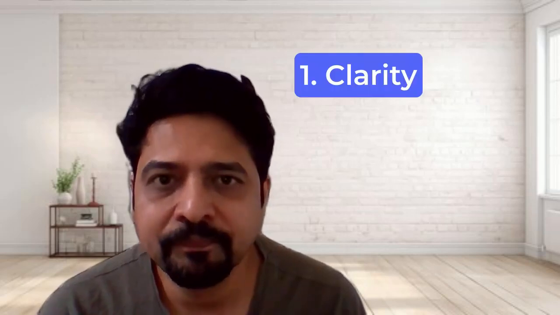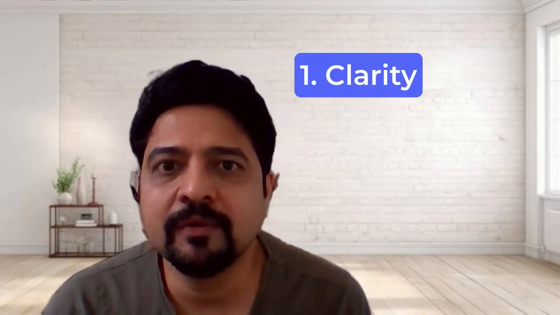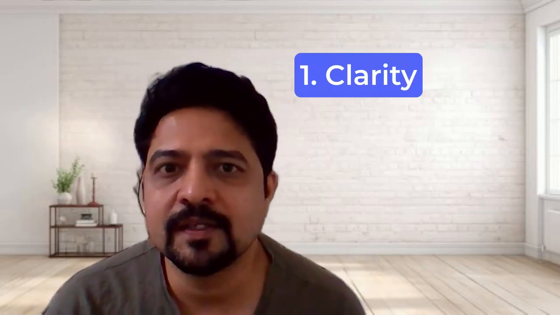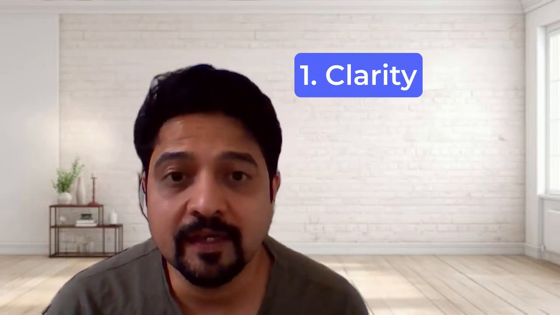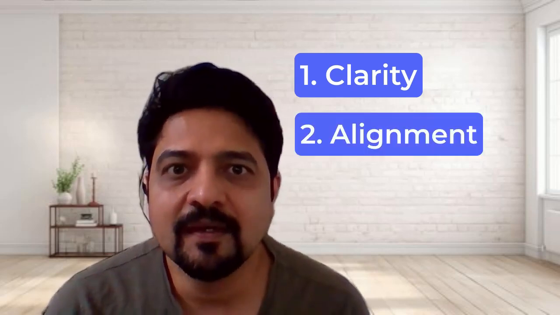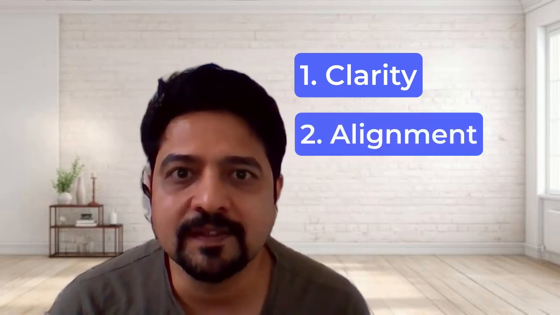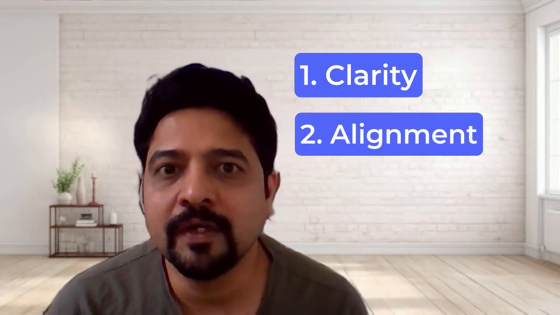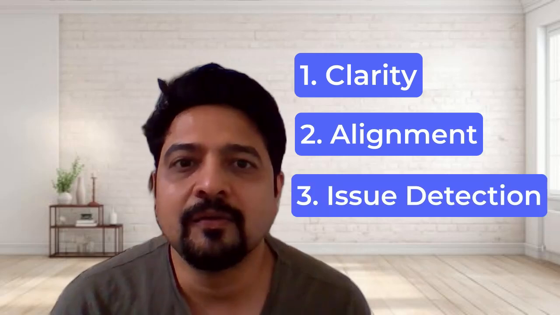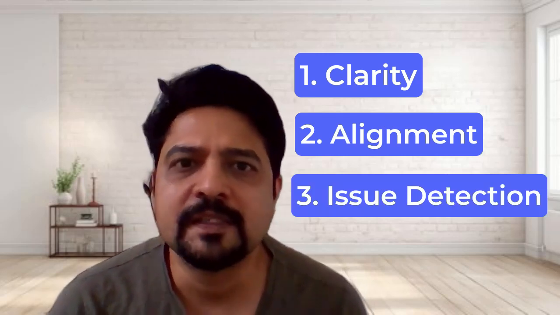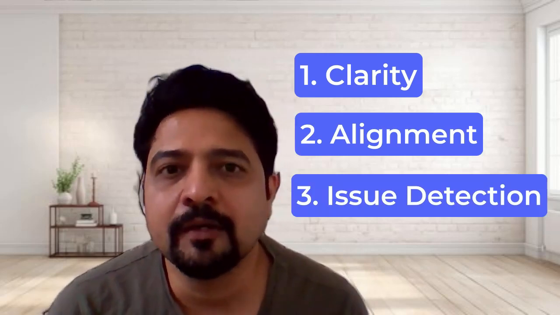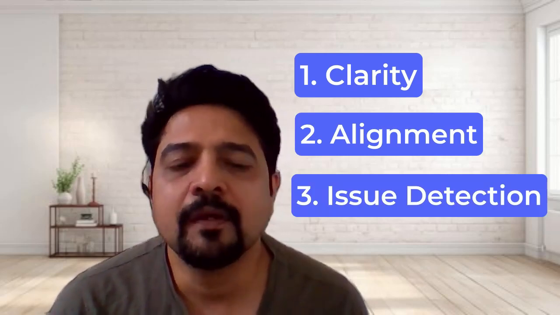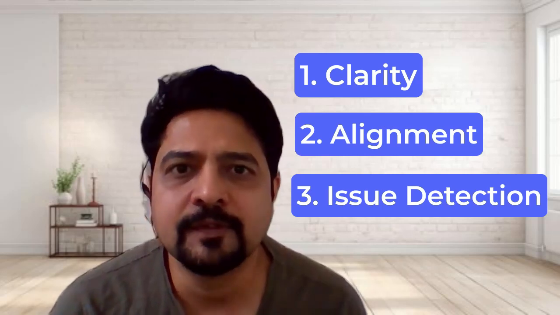Why is this important for architects and developers? Number one, it brings clarity. What I mean is that everyone, tech and non-tech, can understand the process. The second one is, of course, alignment. The business and tech teams are on the same page. The third one is problem detection, where you could detect a bottleneck or missing step early. For example, what if the ticket cannot be scanned? Domain storytelling helps to catch such issues before development starts.